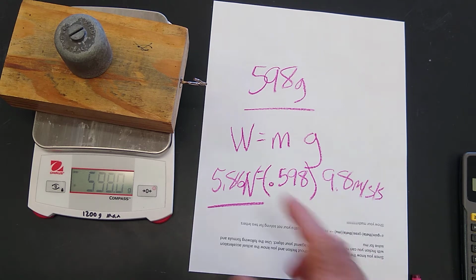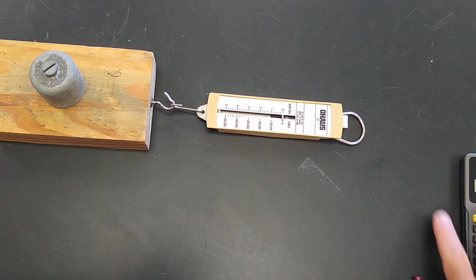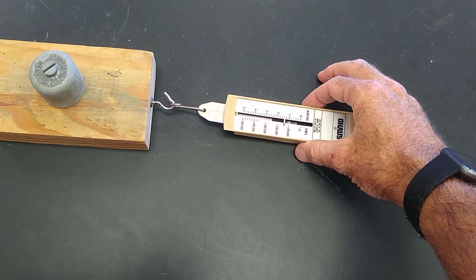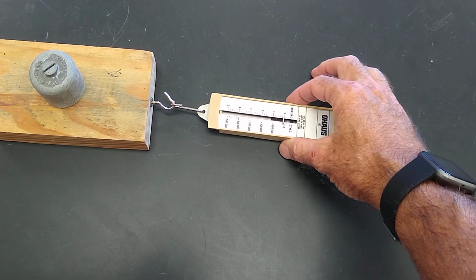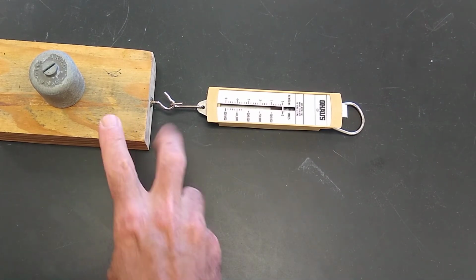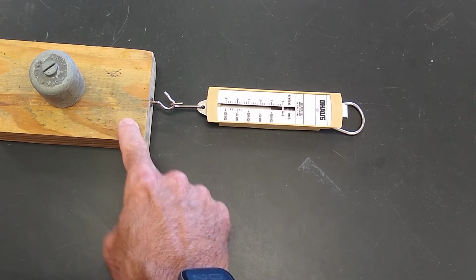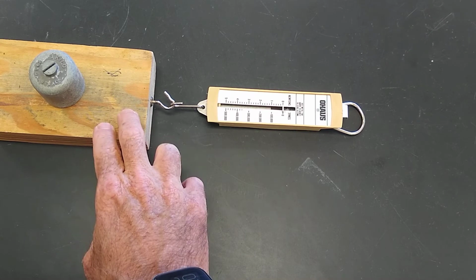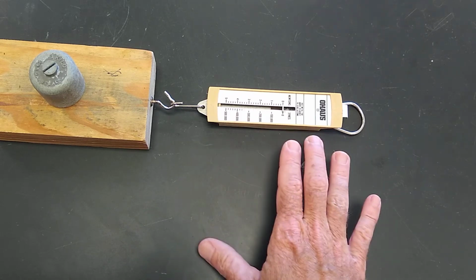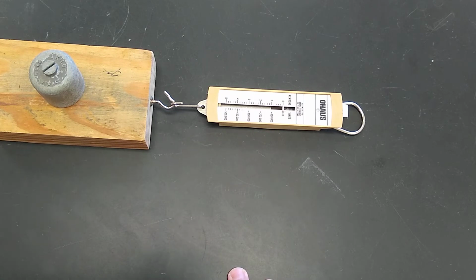The next thing we're going to do is try to move this thing. I've got a scale hooked up to it. I'm going to pull on the scale and get it to slide at a steady pace. Now there's two different mu's for this. There's two different coefficients of friction. One is the static friction, and that's the mu, or the friction for this object, from it being still to getting it to move. And the static friction is usually higher than the actual moving friction.